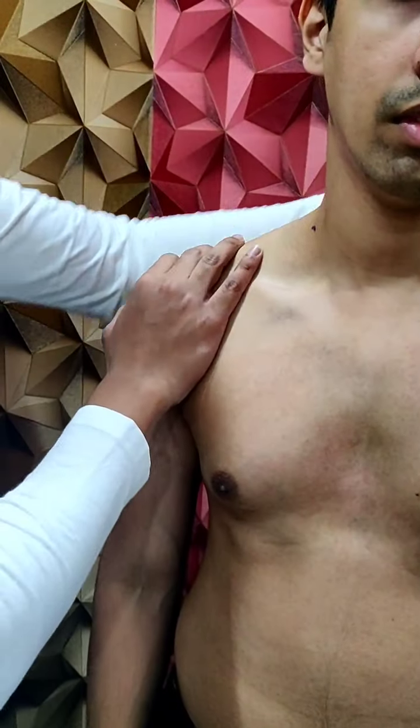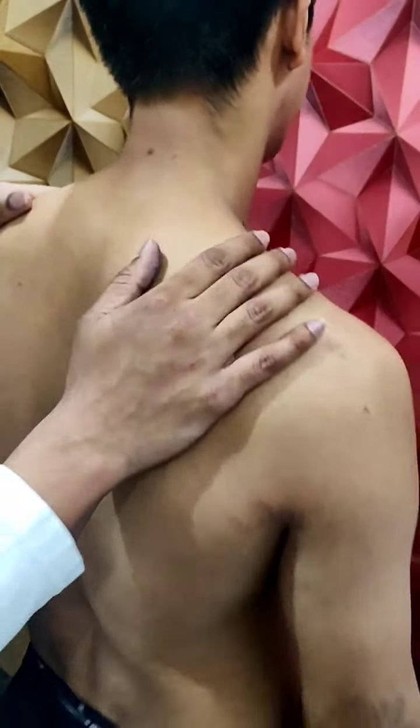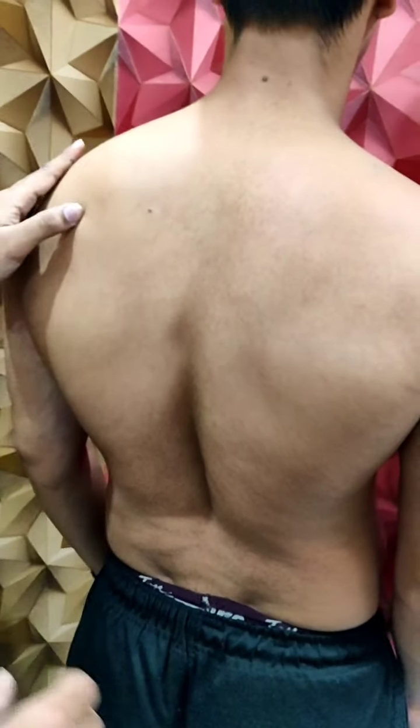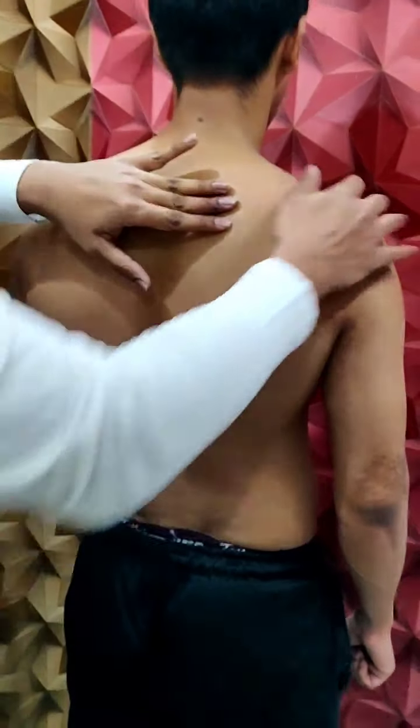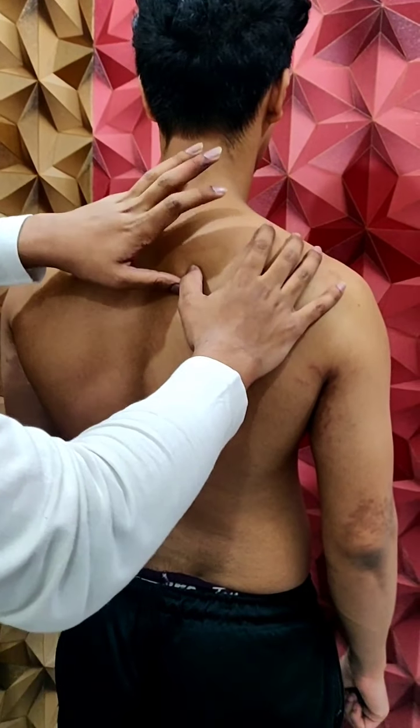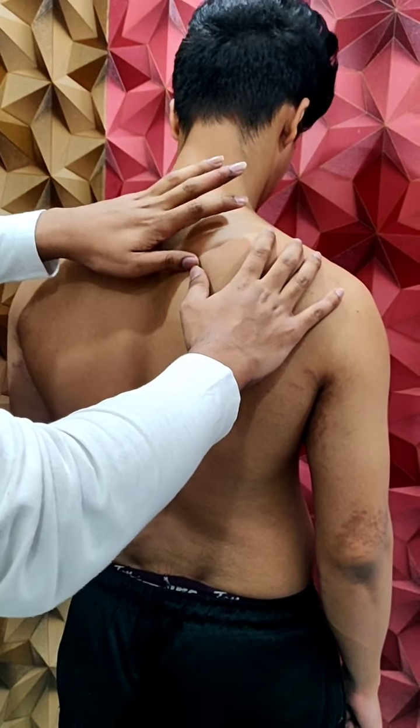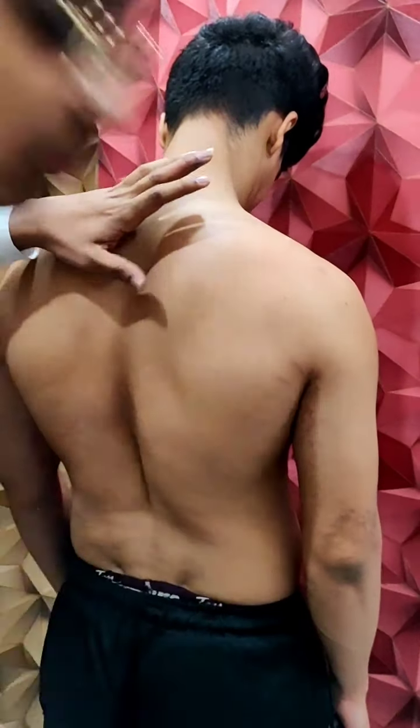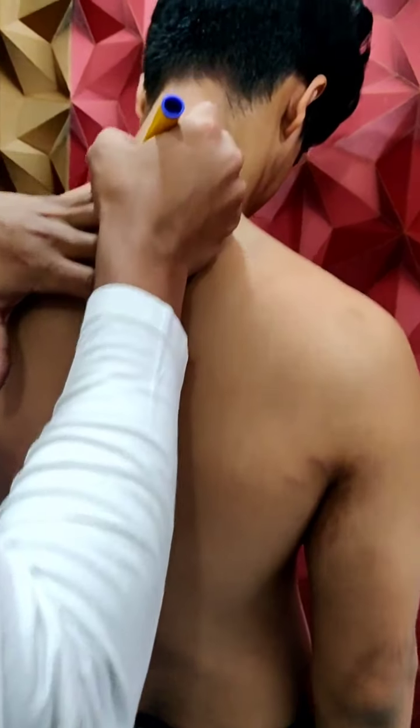Now we will see the posterior margin of the lung. We will start from the suprascapular region to the seventh cervical vertebra. Here's the C7, so we will mark over here.